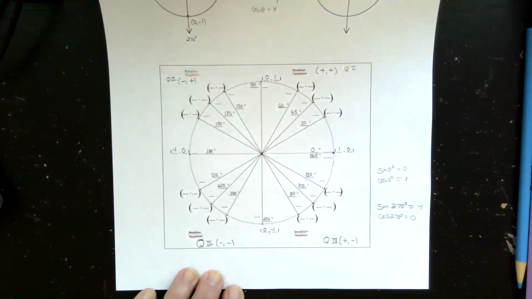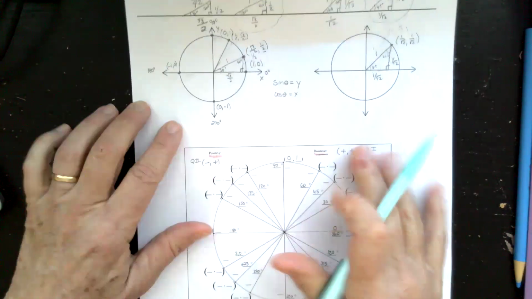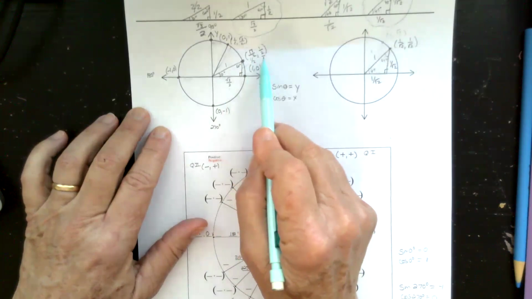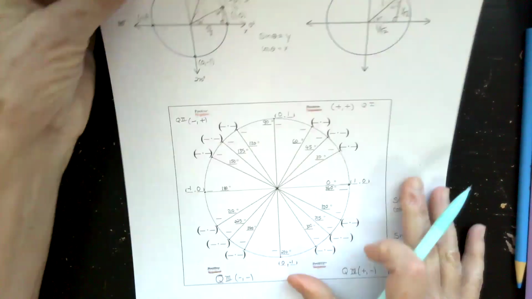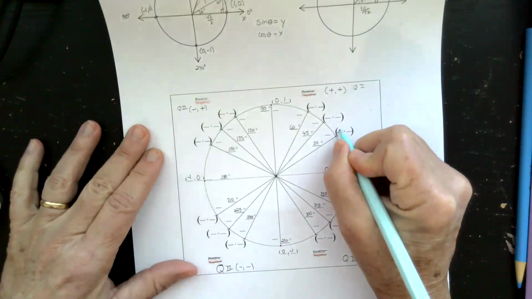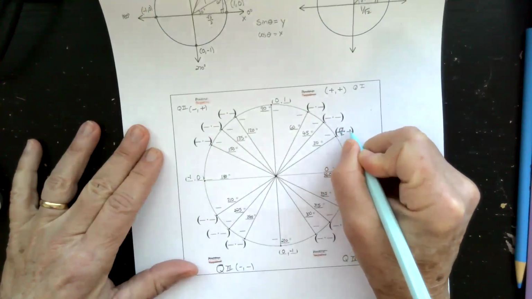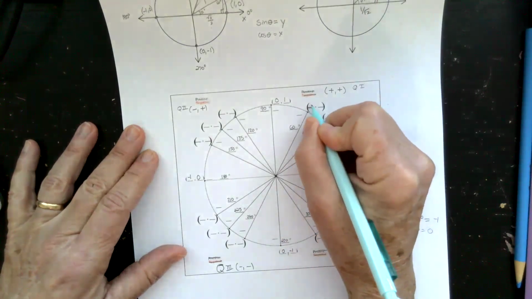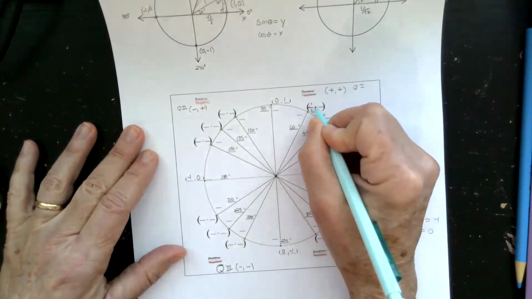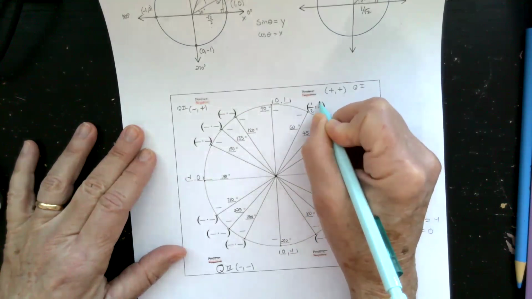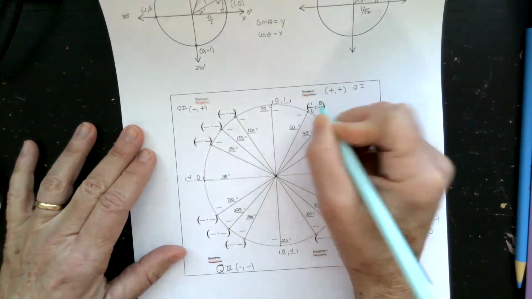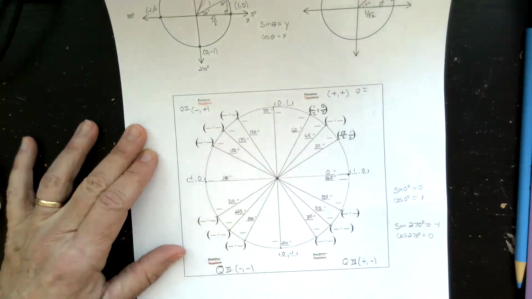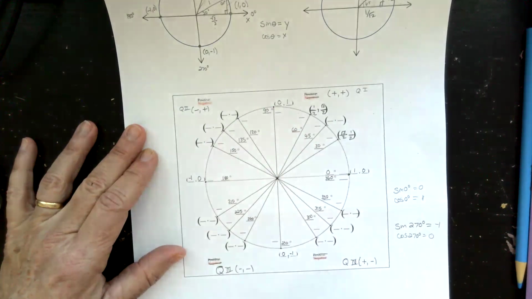Let's go do our 30. We already drew this 30, 60, 90 triangle, and we already figured out that his coordinates are square root of 3/2, 1/2. So that means the X is the square root of 3/2, and the Y is 1/2. We did 60. We figured out that this guy is 1/2, and that Y is the square root of 3/2. You can go back and do this the way we did it before until you get real smooth at it, and you're like, oh, this is what this is.